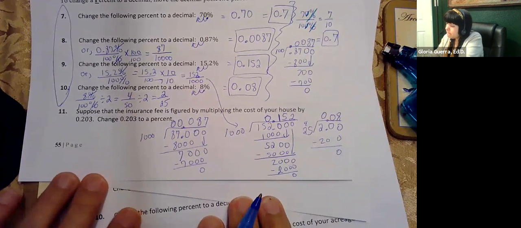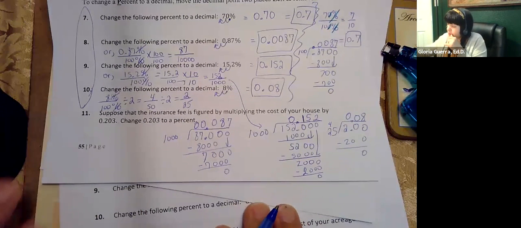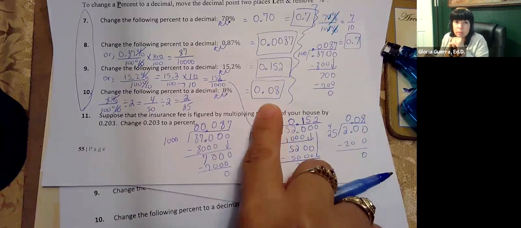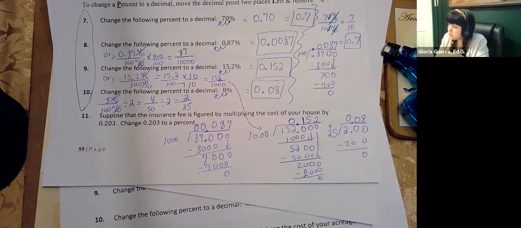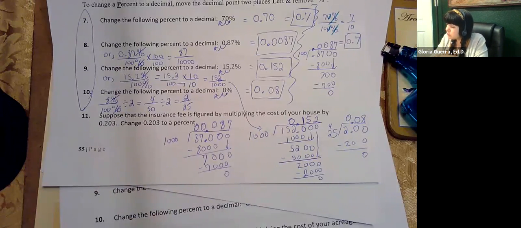Okay. And then we got the same answer, see, 0.08. Okay. And then the last problem says, number 11, suppose that the insurance fee is figured by multiplying the cost of your house by 0.203.